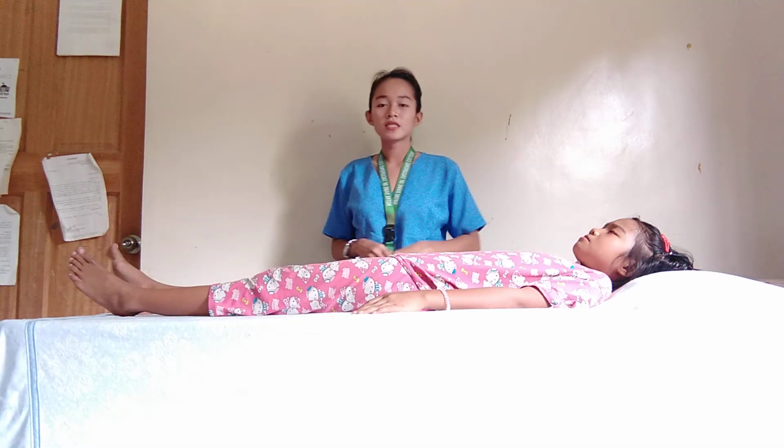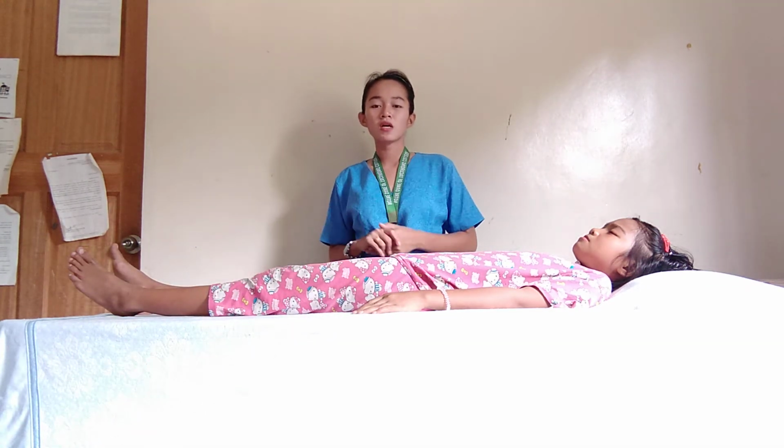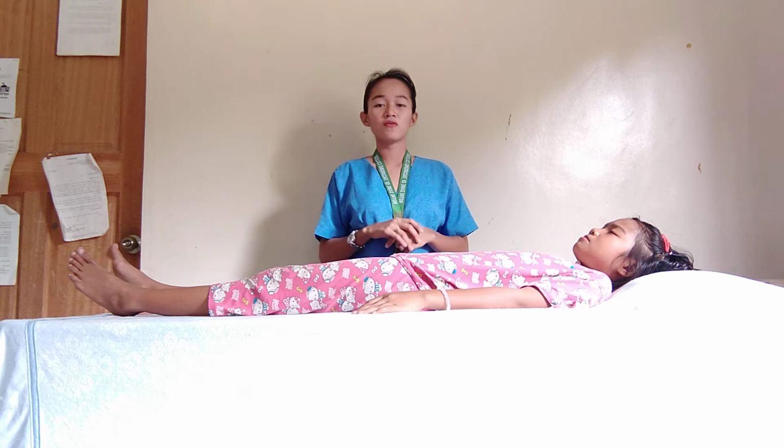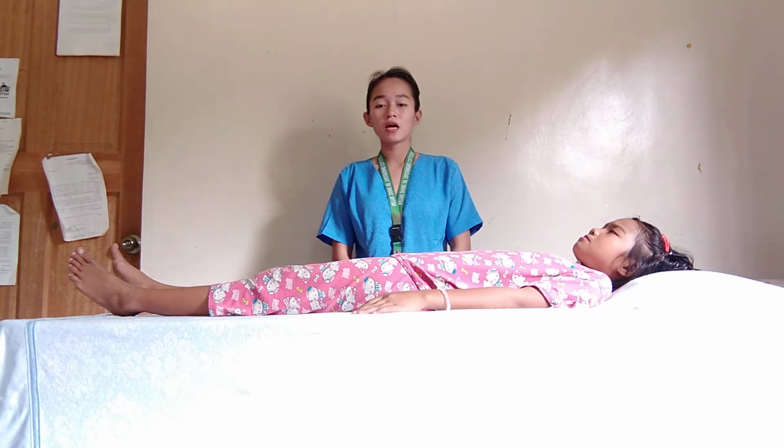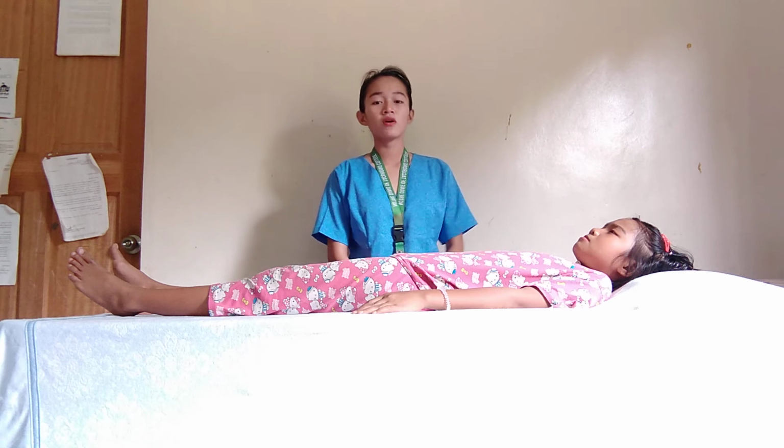Okay, the next is assessment of the peripheral leg veins for signs of phlebitis. First, inspect the calves for redness and swelling over vein sites. The normal finding is no redness and swelling, and the abnormal finding is swelling of one calf or leg, or both.